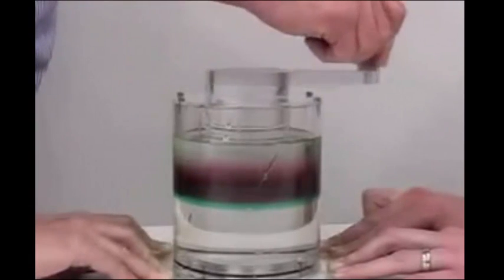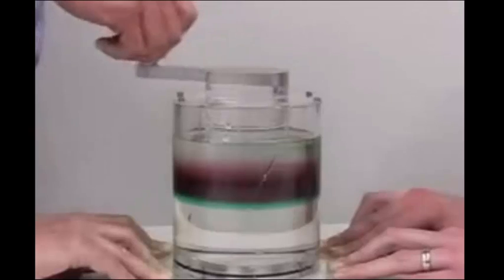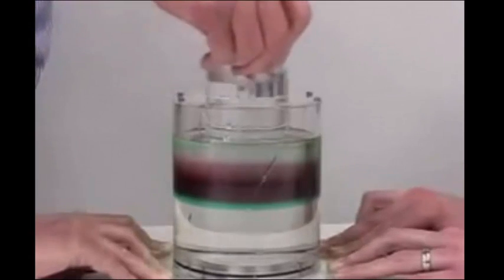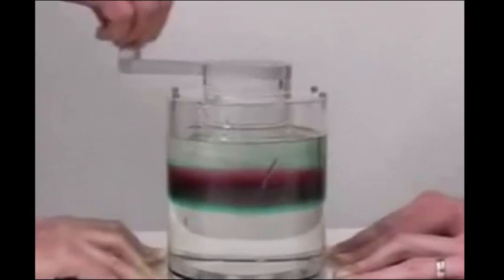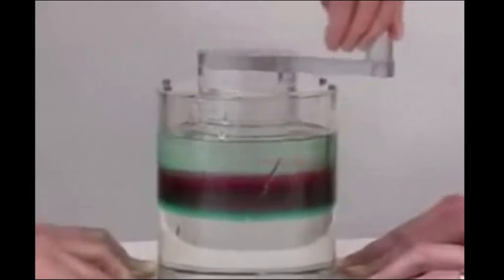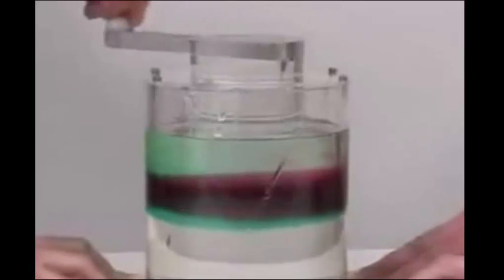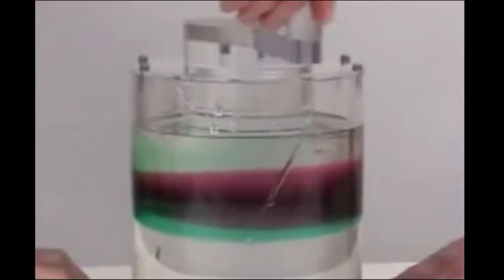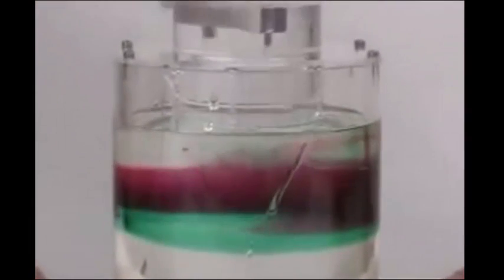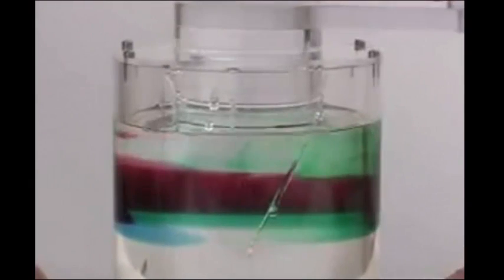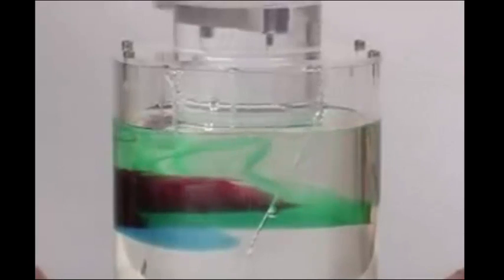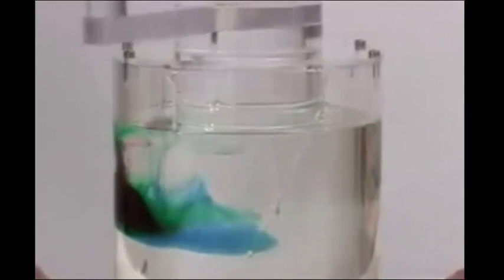And now he reverses the rotation. If we think about putting milk in coffee and stirring it, there's no way you can reverse the direction of your stirring and get the milk back as milk itself. But watch what happens here. The blobs are starting to reform.